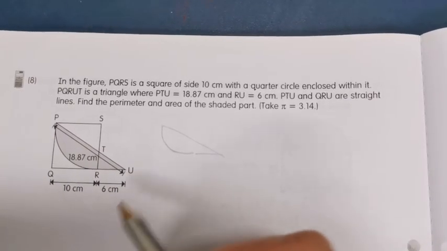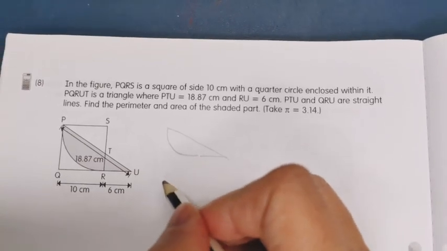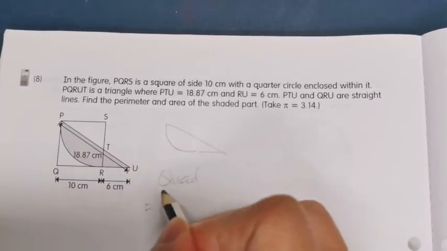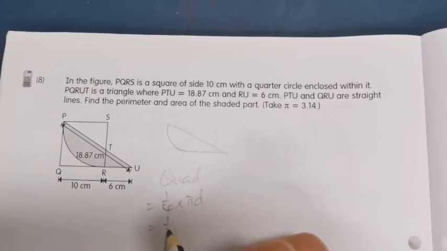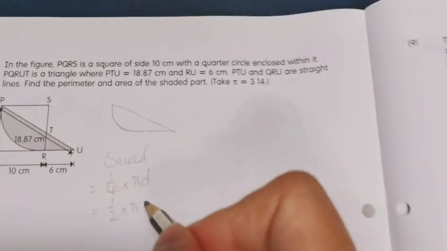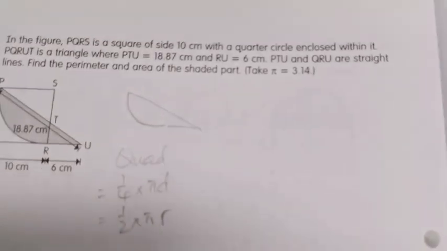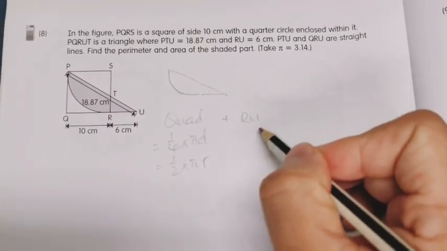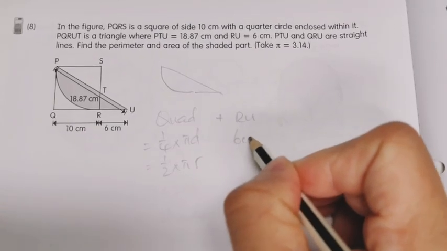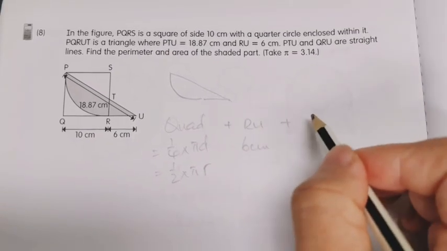Okay. So we go one step at a time. The quadrant is equal to 1/4 times pi times diameter, or equals half times pi times radius. Okay, that is the quadrant. And then we plus the RU, which is equal to 6 cm, plus PU.